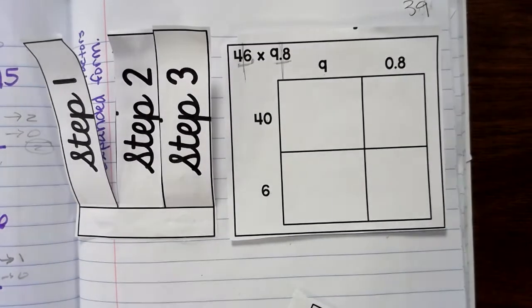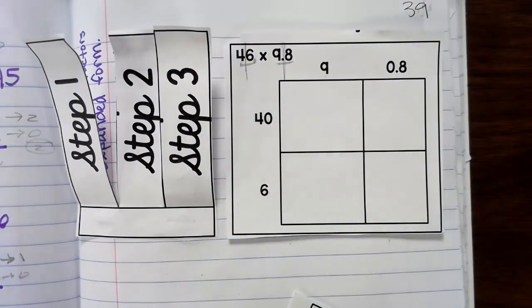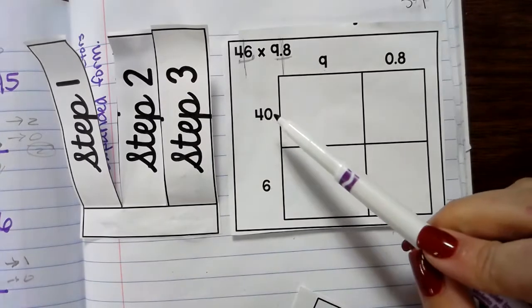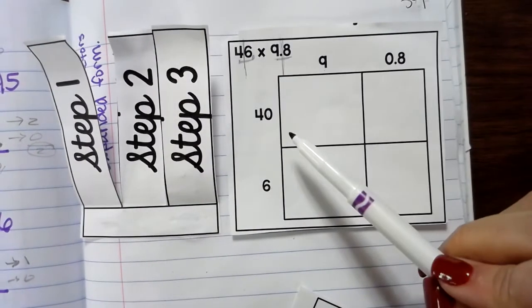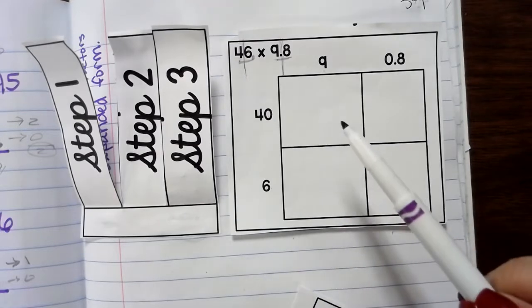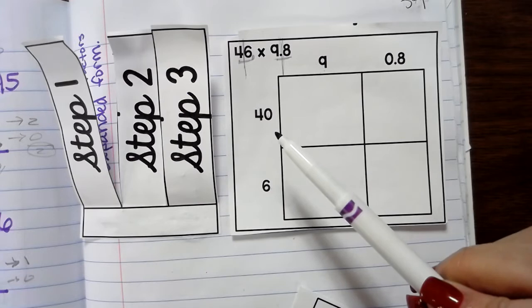All right. So I'm going to turn this back this way. And again, I'm going to write on this before I glue it. And what I'm really doing is I'm saying, okay, if this is 40 long, it's not, but if it's 40 long and this is 9, to find the area, I would multiply. That's how we find the area of a rectangle. We multiply the length times the width, and we know that.